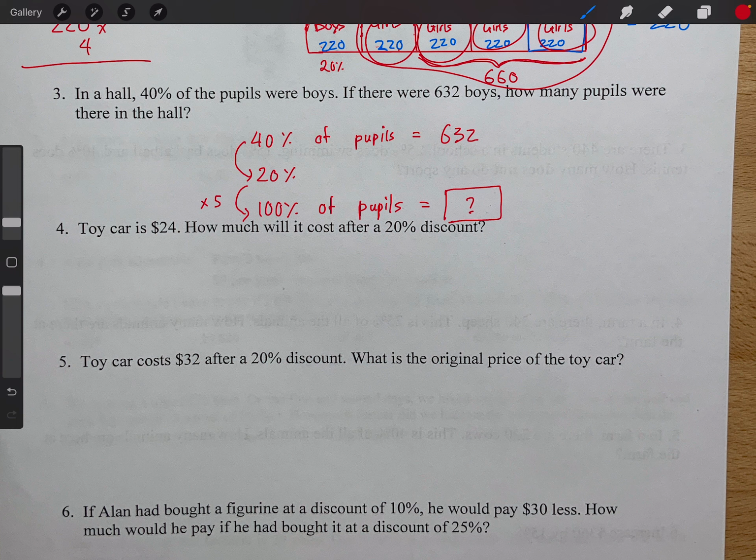So to go from 40 to 20, we have to divide it by 2. So divide this by 2 as well. So that'll be what? 316. Okay. Now to go from 20% to 100%, we must times it by 5. So we must also multiply that by 5, and you can get the answer yourself.